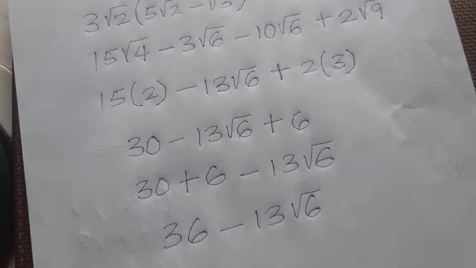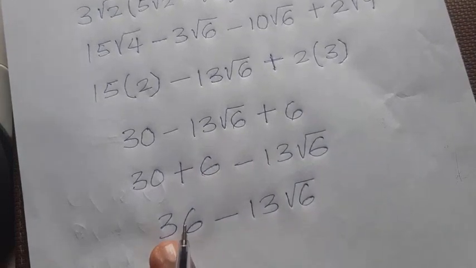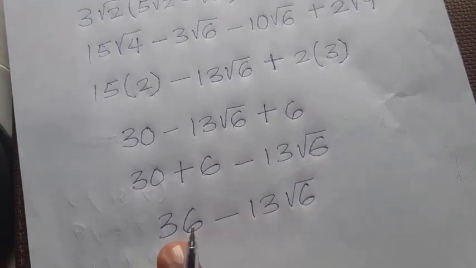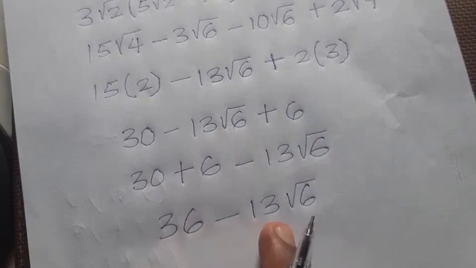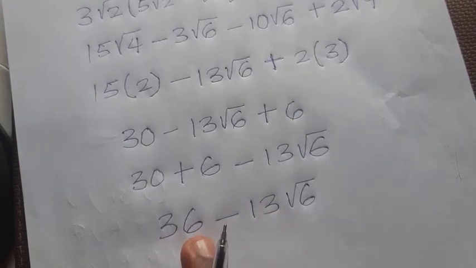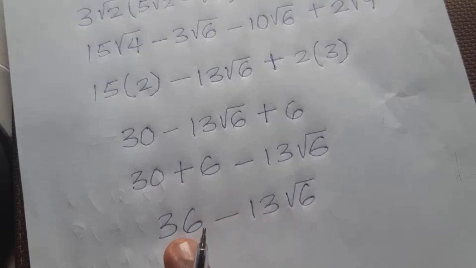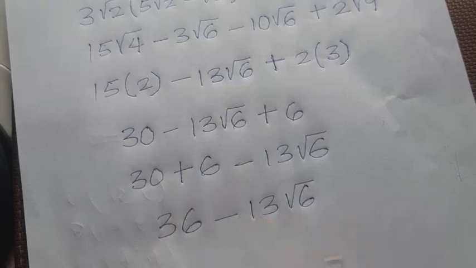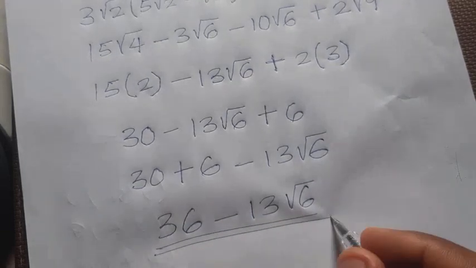Okay, so we are done. Now, if you look at 36 and 13, there is no factor other than 1 between the two, so you cannot factorize this. You can't bring any other factors out, and you don't need to bring 1 out. So we cannot reduce this further. Because we can't reduce this further, this is the final result.